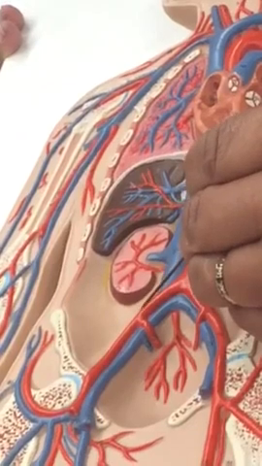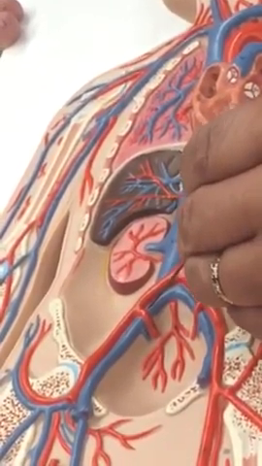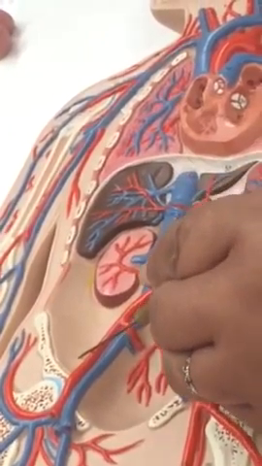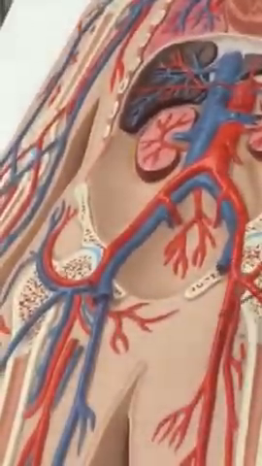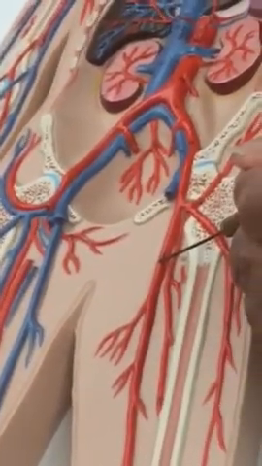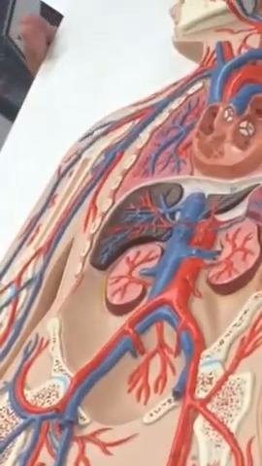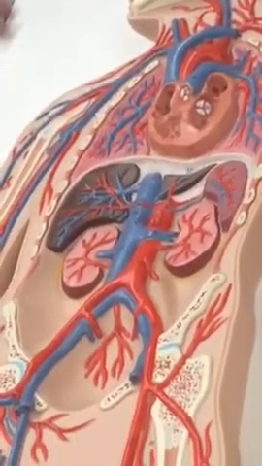Here is the split. Common iliac artery up here. Split to become internal and external iliac. And then it continues in the thigh, becomes the femoral artery, and we stop right there. Let's repeat the arteries. We're done with the arteries. See how simple it is. We're done with the arteries.